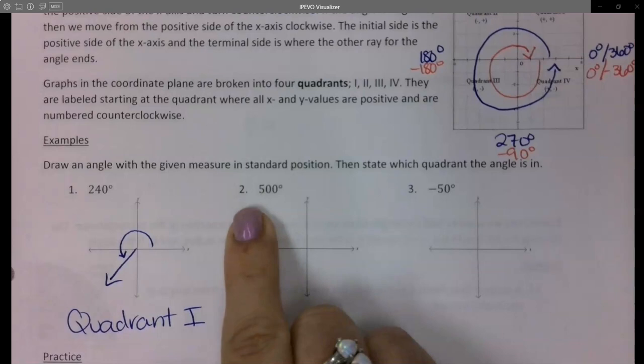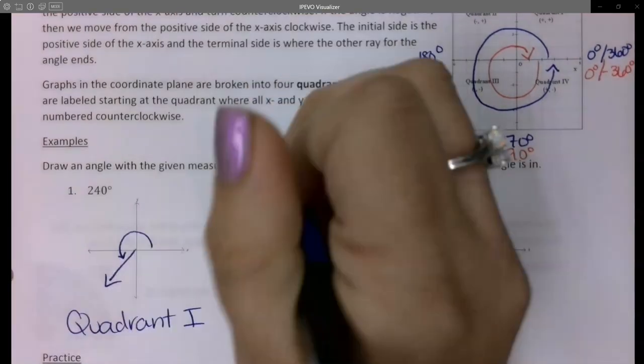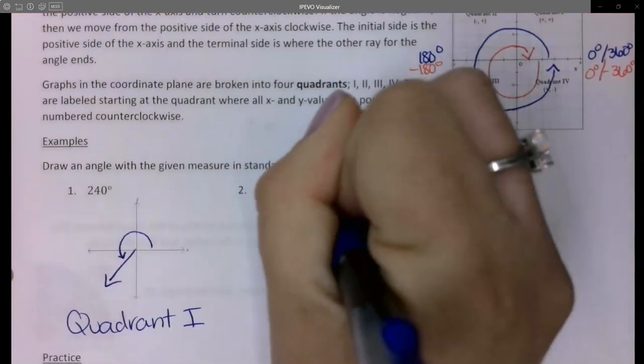Then I have 500 degrees, which is more than my 360. So what I want to do is start by subtracting 360.